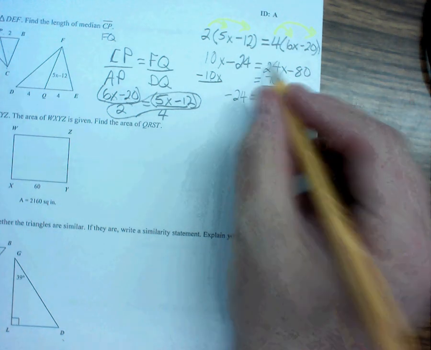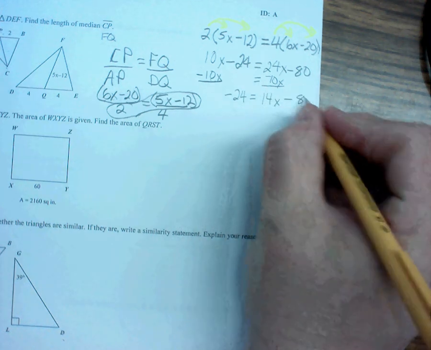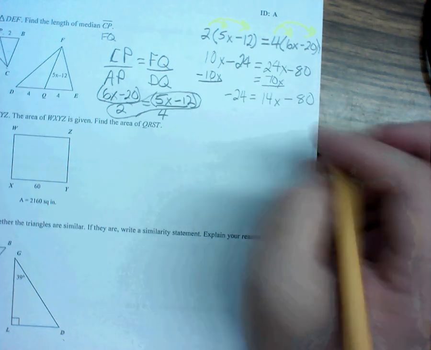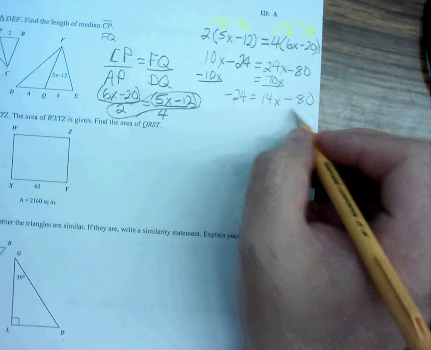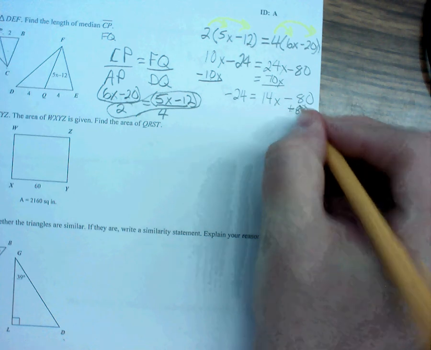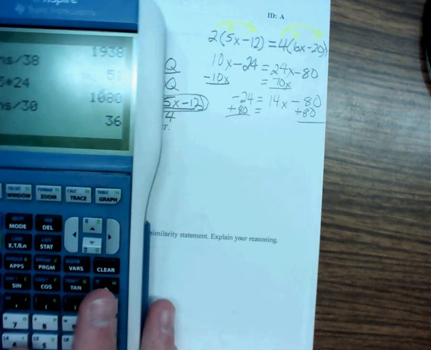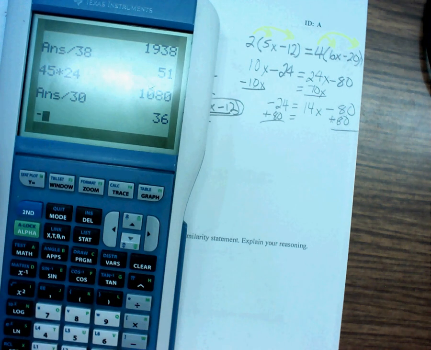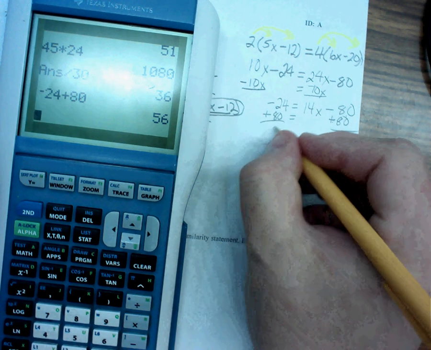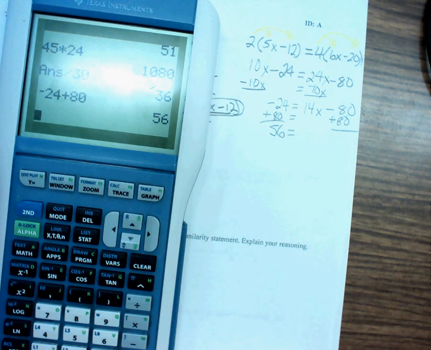So 24x minus 10x is 14x, and now I've got the negative 80. I want to move the 80 to the other side. How do I eliminate 80? I got to add 80. And whatever I do on one side, I got to do on the other. Quick maths. I got negative 24 plus 80, well, that gives me 56.